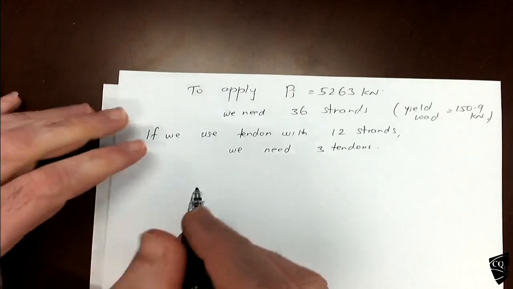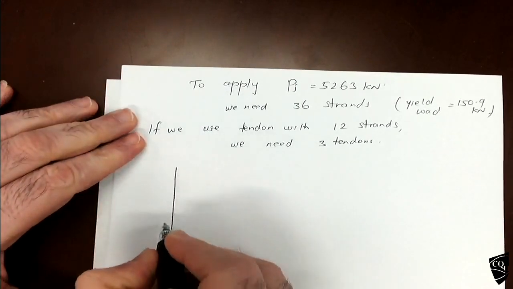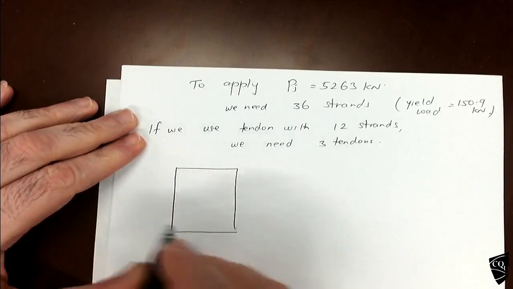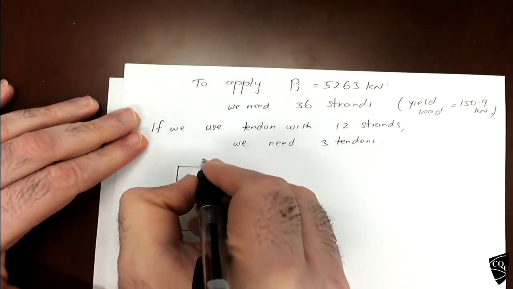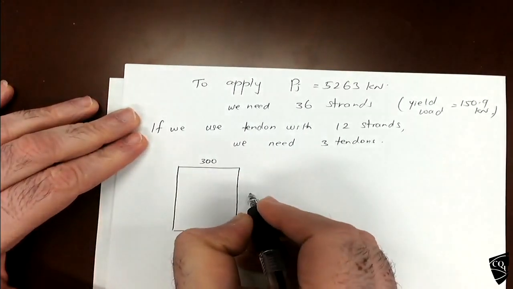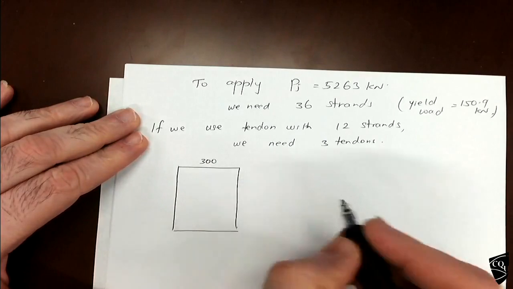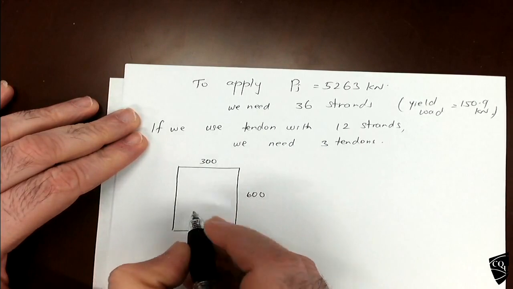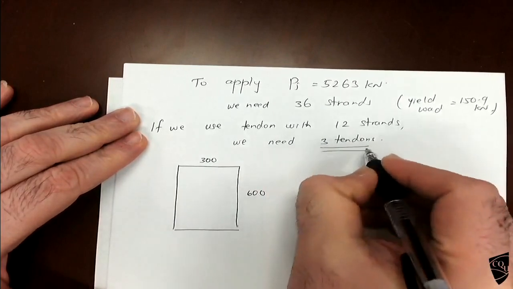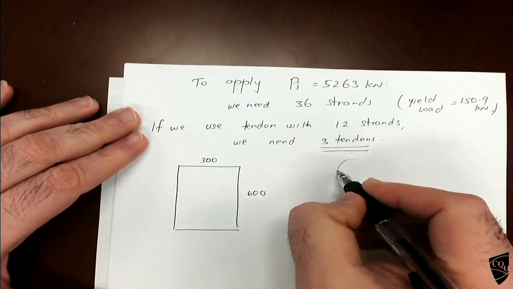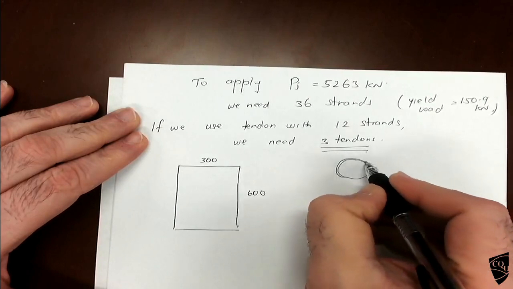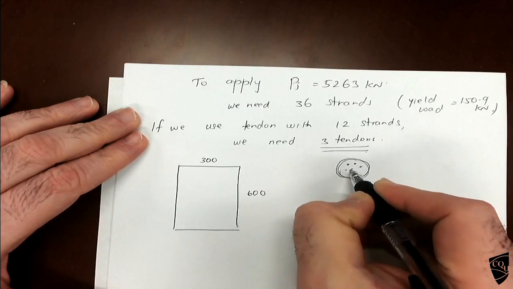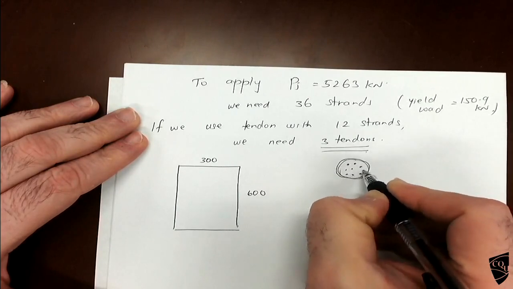So we have this, this is 300. For example, just say 600. So we need 3 tendons. Each tendon will have 12 strands. Something like that.